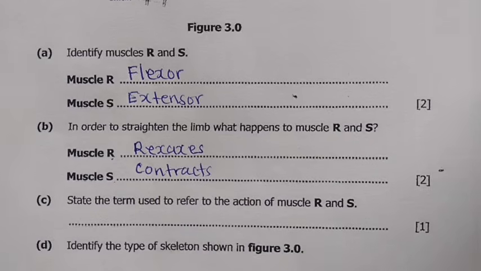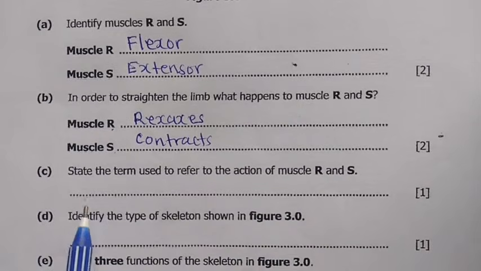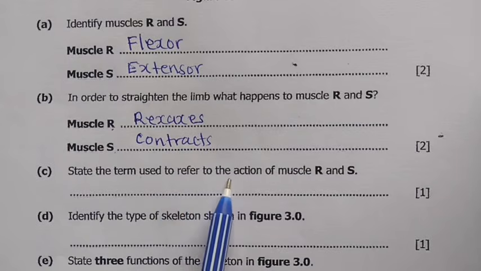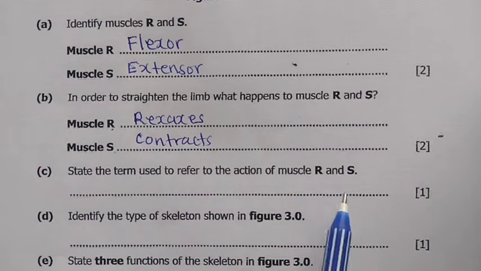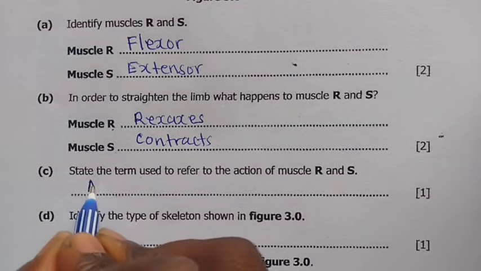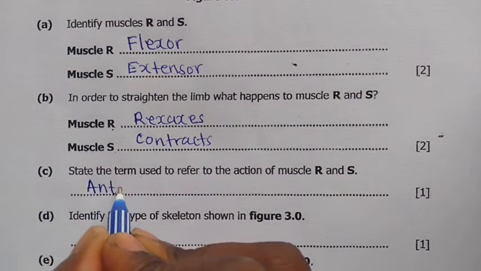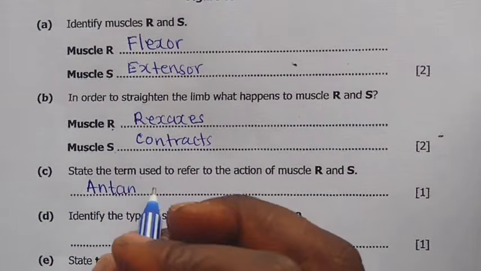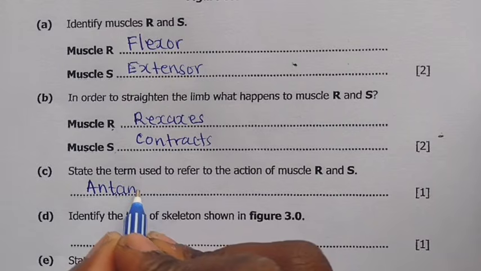Now let us look at question C right here. State the term used to refer to the action of muscle R and S. So what term are we going to use to refer to the action of muscle R and S? The term is called antagonistic muscles.